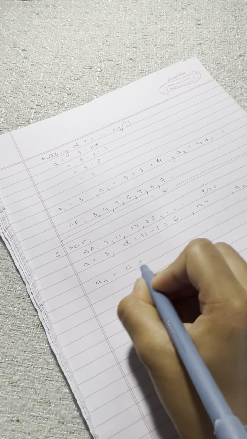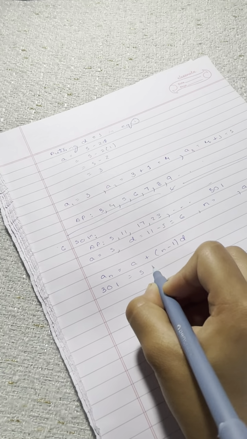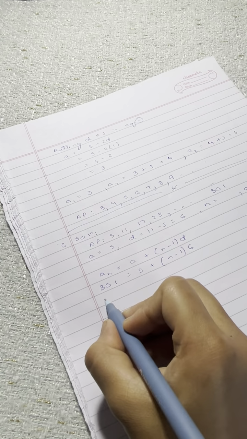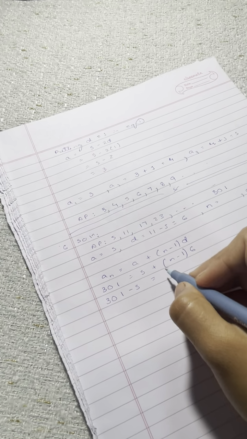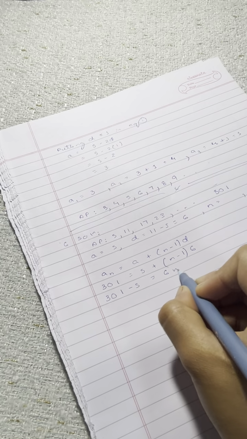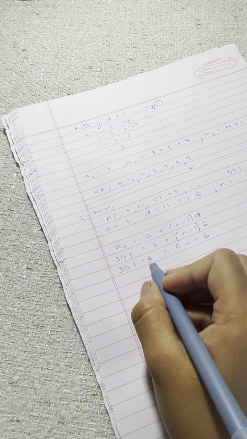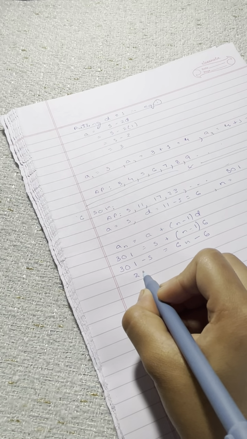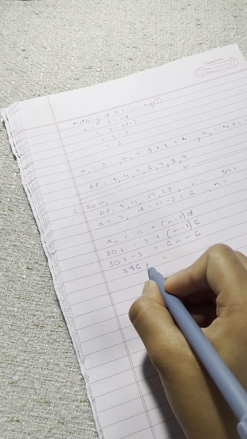An equals A plus (n minus 1) D, so 301 equals 5 plus (n minus 1) 6. Multiplying, 6 into n is 6n, minus into plus is minus 6. Then 301 minus 5 is 296.